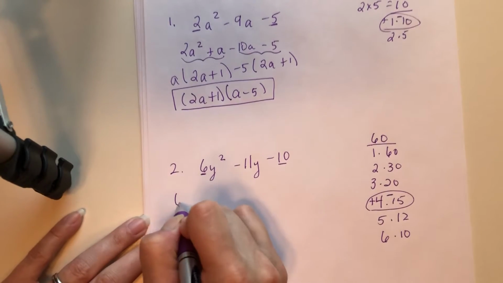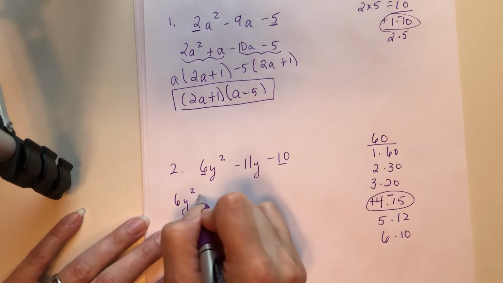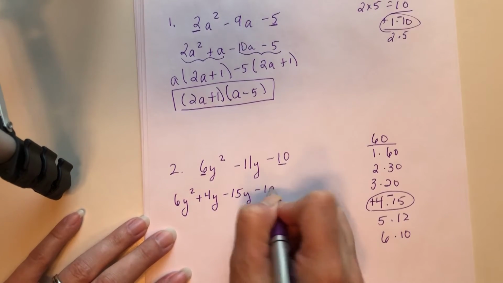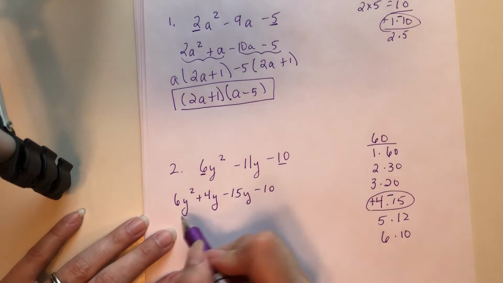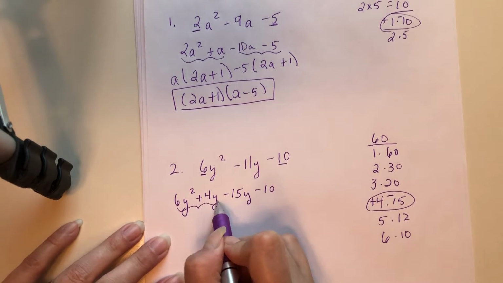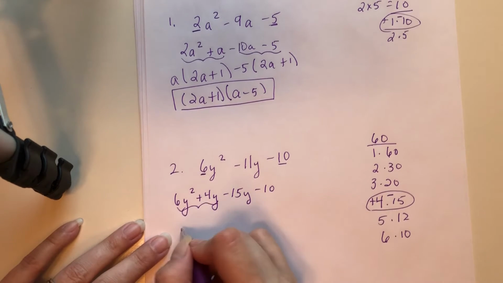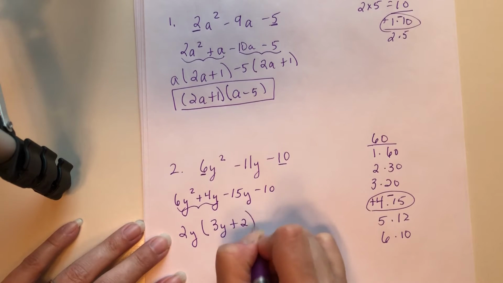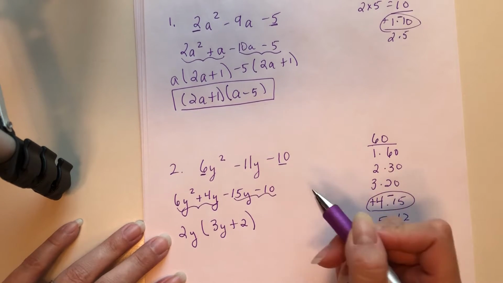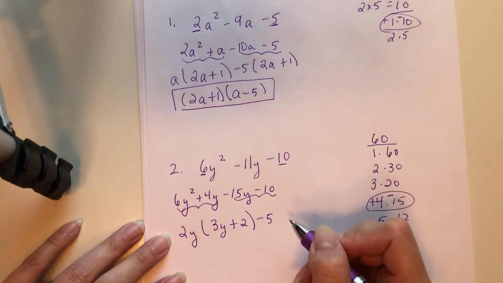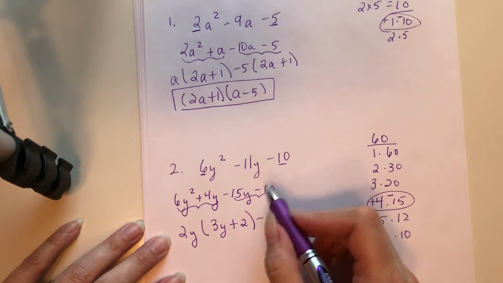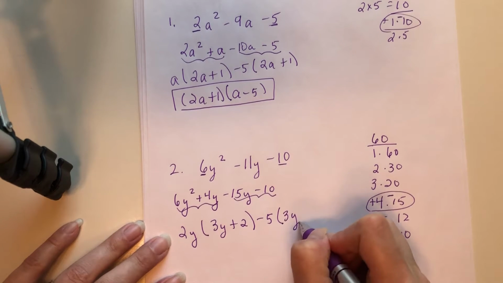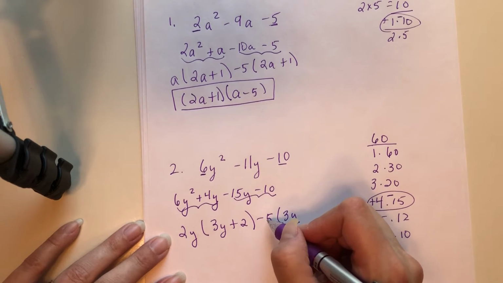So I can write this as 6y squared plus 4y minus 15y minus 10. Now I'm going to just look at the first 2 terms. I have a common factor of 2y. That leaves me with 3y plus 2. And in the last 2 terms, I have a common factor of -5. So I divide -15y by -5. That gives me positive 3y. And -10 divided by -5 is plus 2.